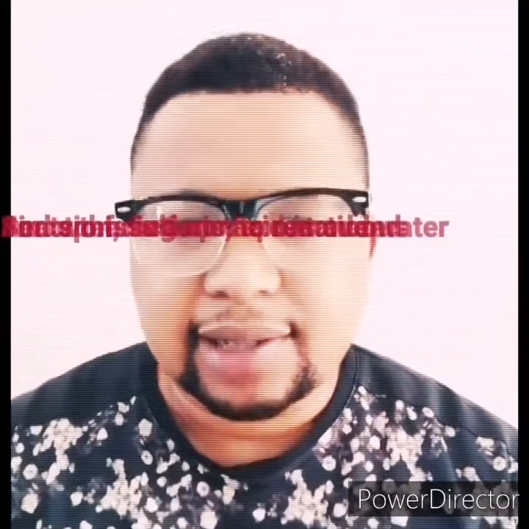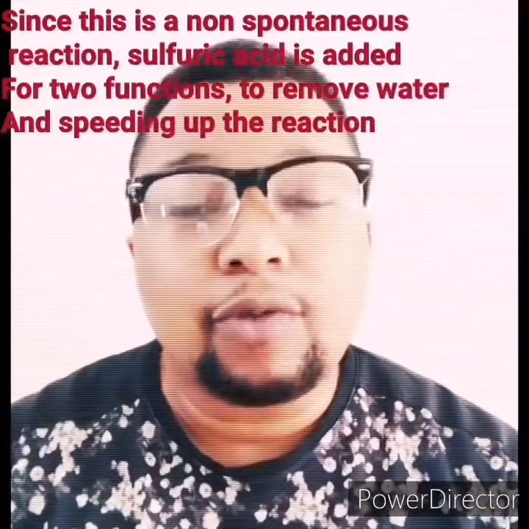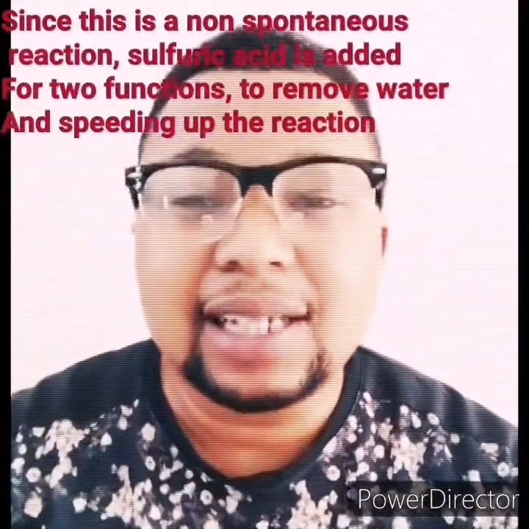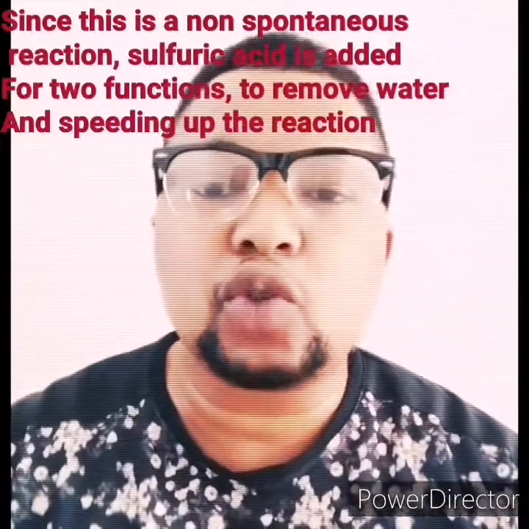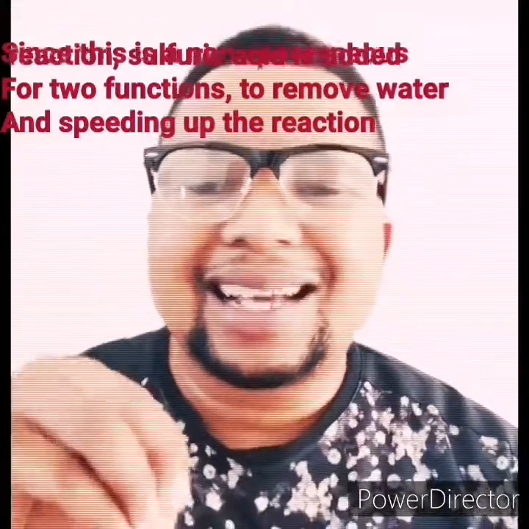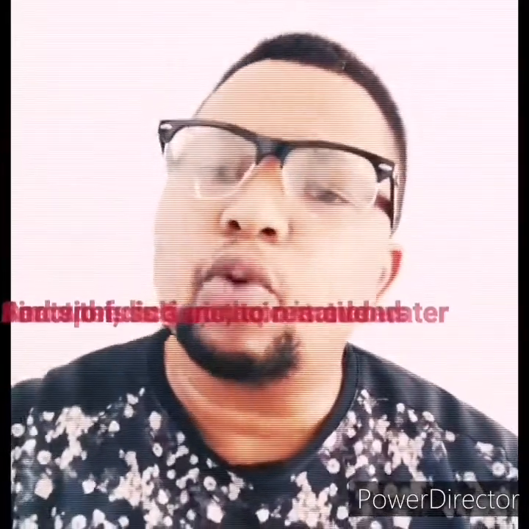Unfortunately this type of reaction between the two families is not spontaneous, so it requires a catalyst, by the name of sulfuric acid or phosphoric acid. As soon as you add this catalyst to the two structures, the catalyst becomes a dehydrating agent. In other words, it removes water for us to form an ester.